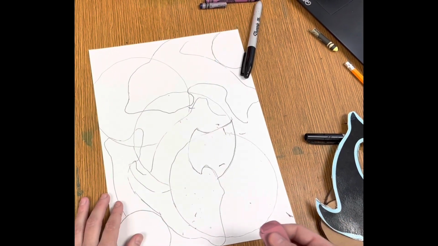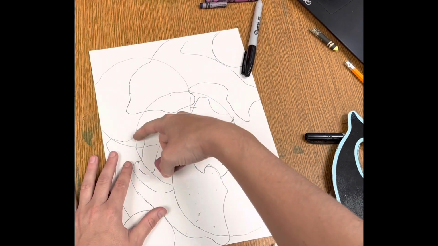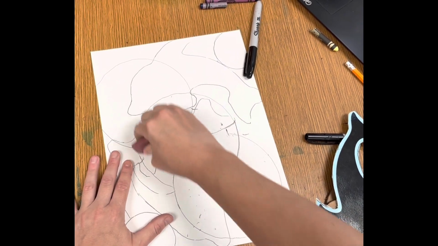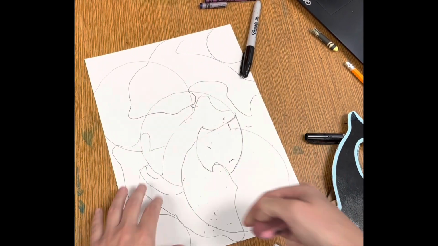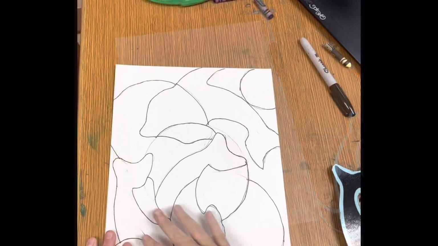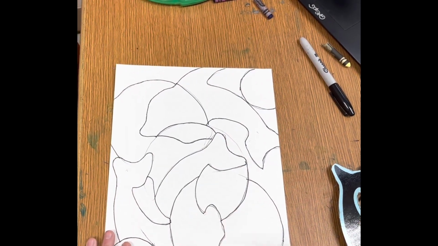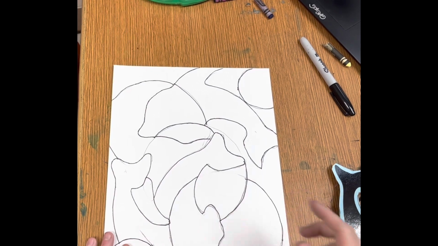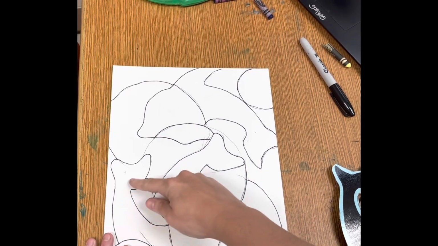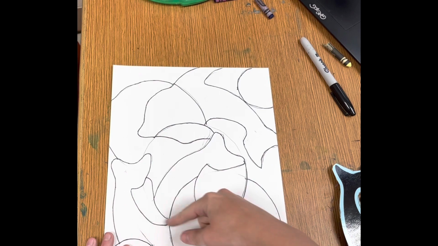Let's see. I kind of like this shape here, so I'm going to go in and erase that. I'm going to go ahead and speed up this video so you can see the rest. Once you are done with your overlapping shapes, the next part is to go look at it and find shapes that you find interesting and outline them. Erase any lines that you do not want.